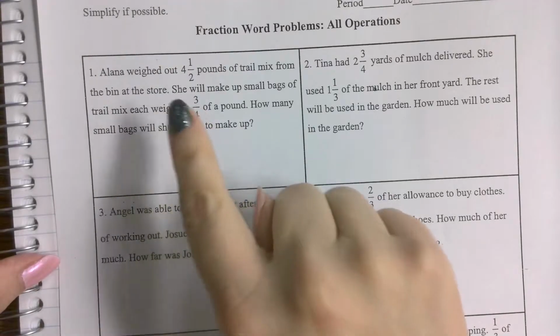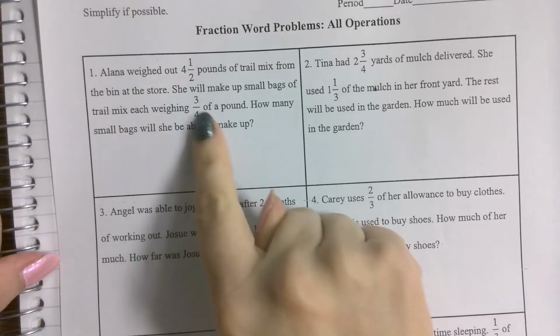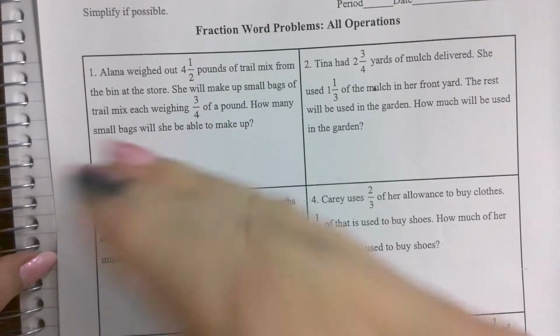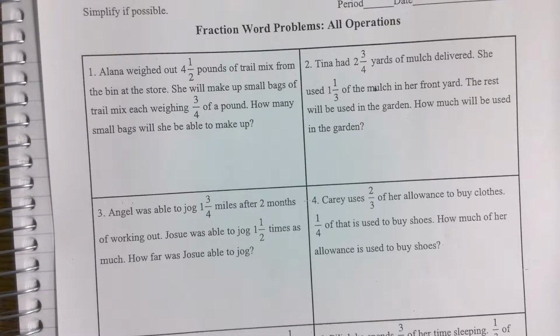That means she's splitting things up into equal parts. The fact that each of these bags needs to weigh this amount, she's splitting into equal groups. And remember, equal groups means division. That was one of the things we wrote down in our notebook last week, is that key things for division, you're looking for equal parts that it's being split up into.